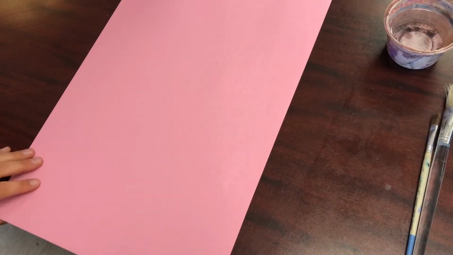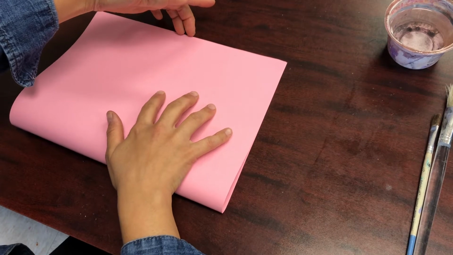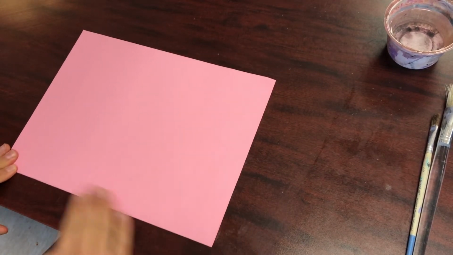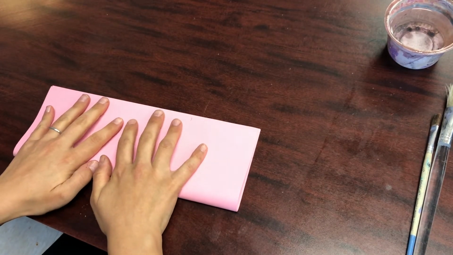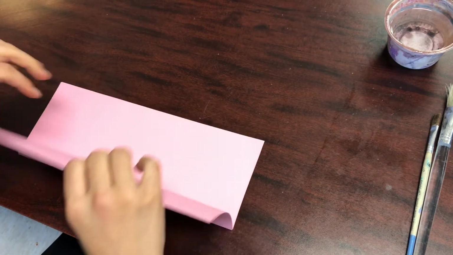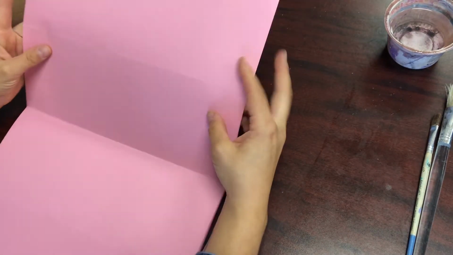This project begins with creating a value scale to prepare the paper that you will use to create the mountains. A value scale is an arrangement of different values of color, typically from darkest to lightest. Fold your paper in half, and then fold it in half again, leaving you 4 equal sections.